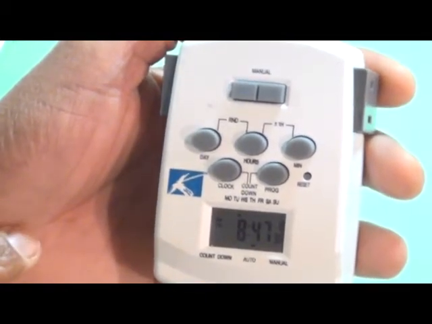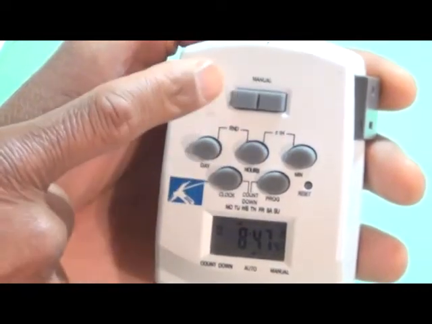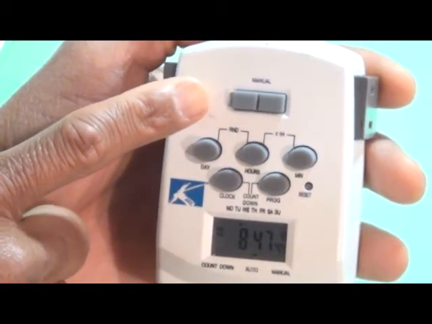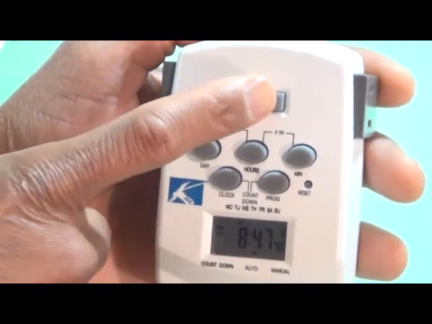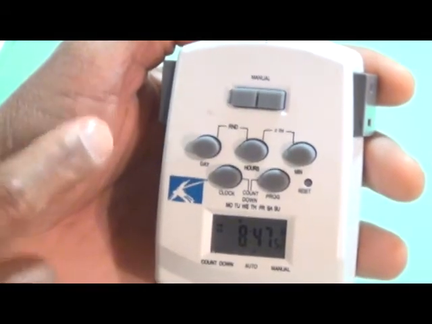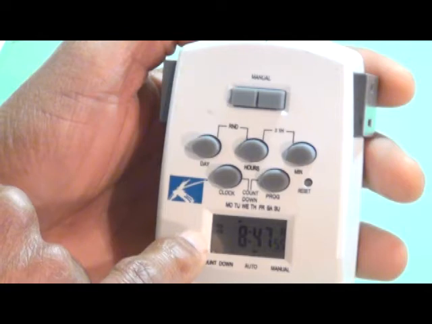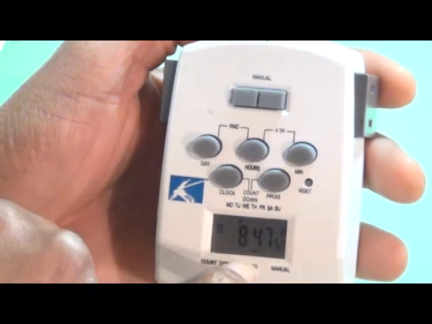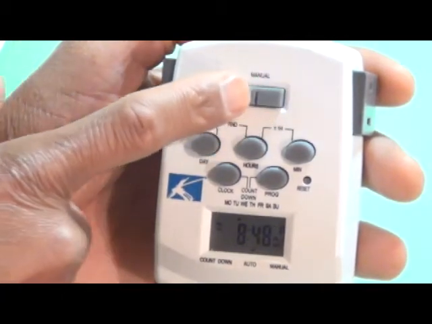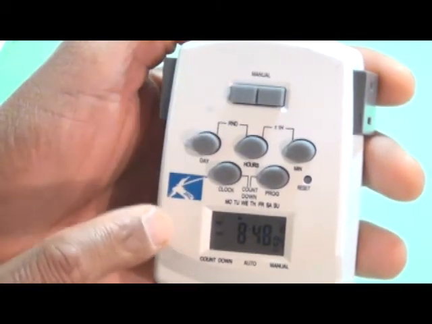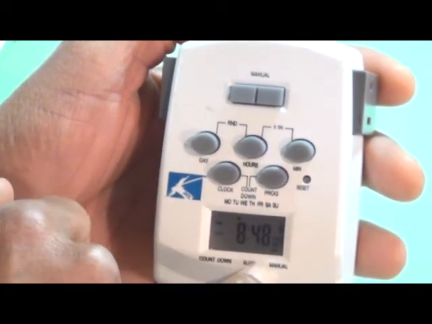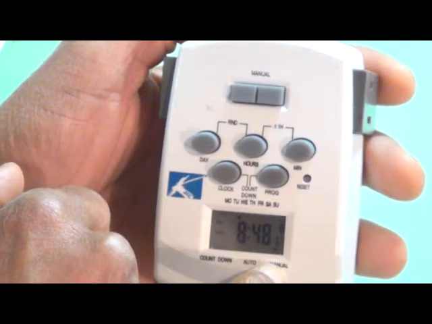Now, to override the programming, you press the manual button up at the top, and as you press it, you'll toggle through the different statuses. You can press either left or right and it'll just keep toggling through. Right now we have the timer set in the on position, in auto mode, so you press it once and it toggles to the off position. You see that move from the on to the off, and also move to manual.